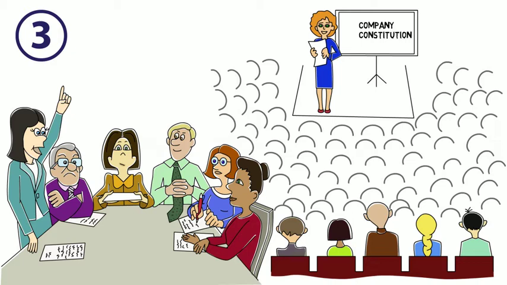Members dissatisfied with the decisions of a director in a public company can exercise their statutory right to remove the director, or they may choose not to vote to re-elect the director at the annual general meeting.